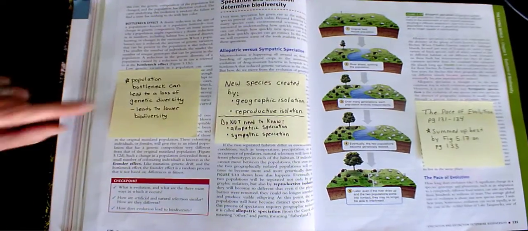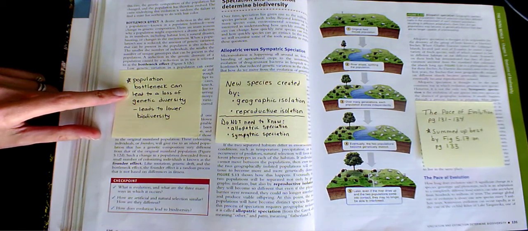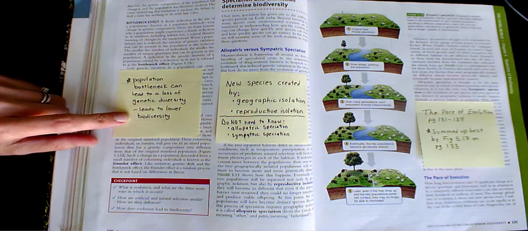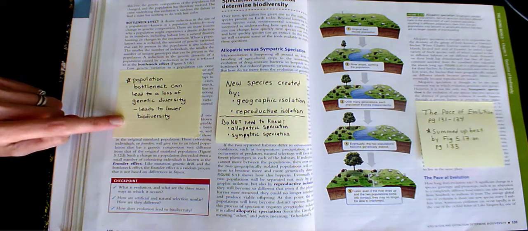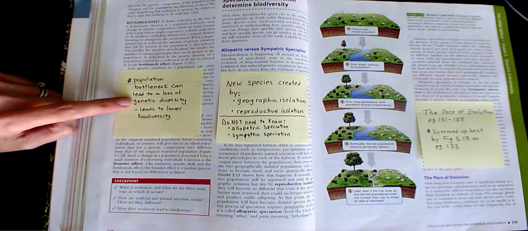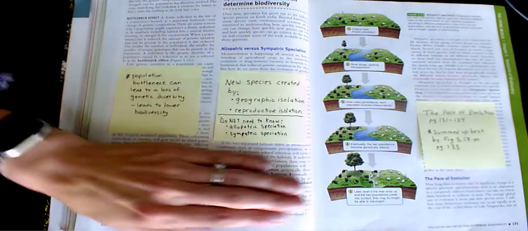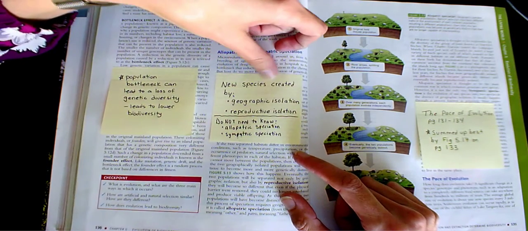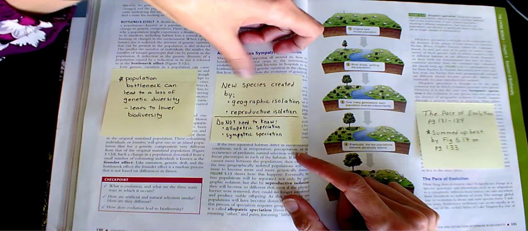So just to call attention to the population bottleneck one more time, it can lead to a loss of genetic diversity, which leads to lower biodiversity, because we know that biodiversity is made up of those three scales: genetic, species, and ecosystem. Okay, so all we've been talking about basically is how new species are created, right?